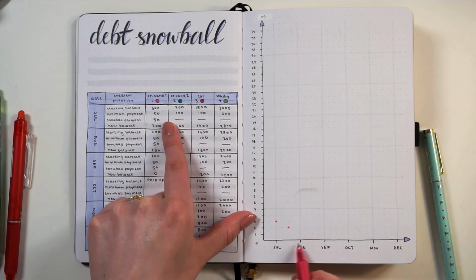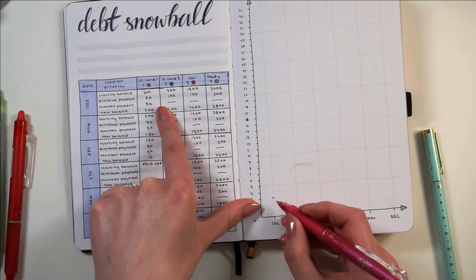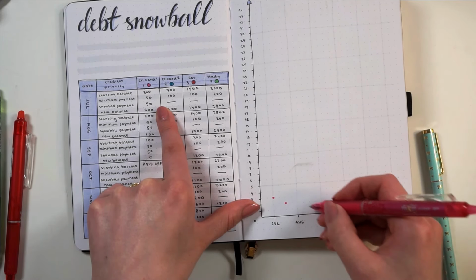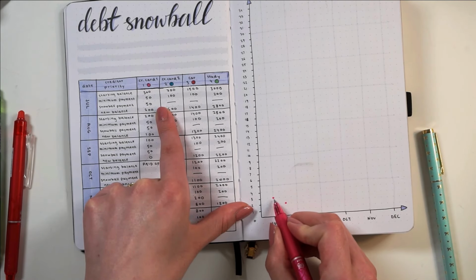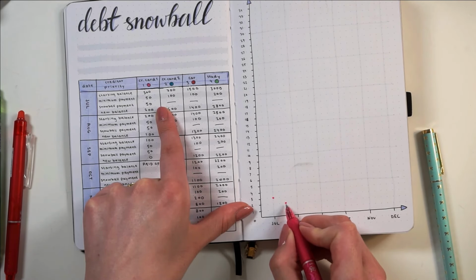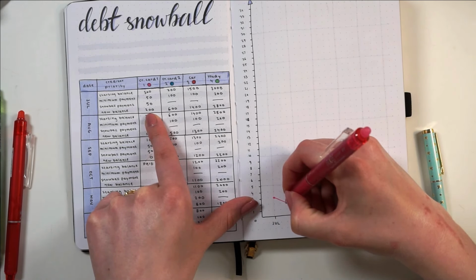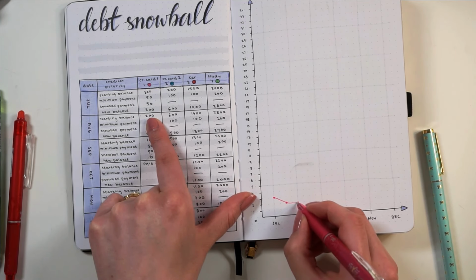And I put this in the middle of the month, so I have the beginning of the month and then the payment of the month, and then the beginning of the next month and the payment of the next month. So I put one dot at the starting balance, then I put one dot at the new balance, and then I just connect them. And then in August we had 200, and then I connect them.